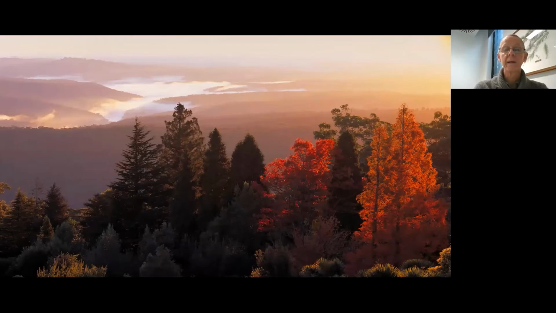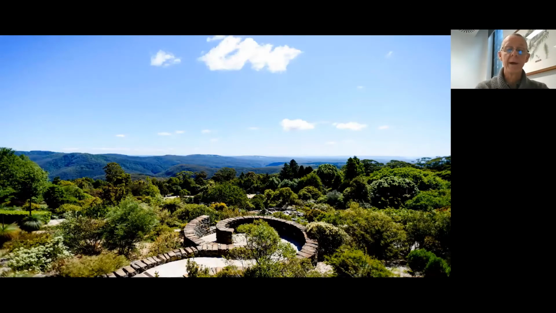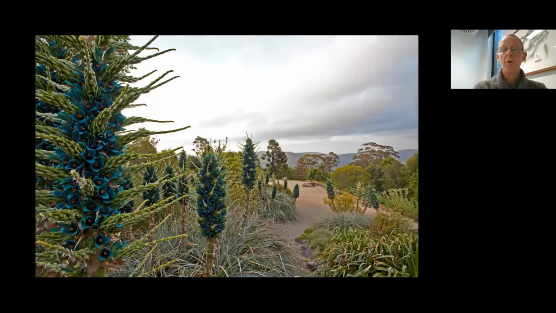So a spectacular garden with amazing views over the Blue Mountains, with a range of cool climate plants in the displays there, some of which are very unique, like these puyas. So a broad range of species, as you can quite imagine from that, and can be quite a challenge from the point of view of biosecurity.